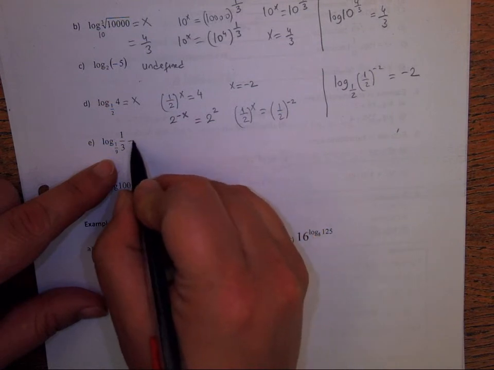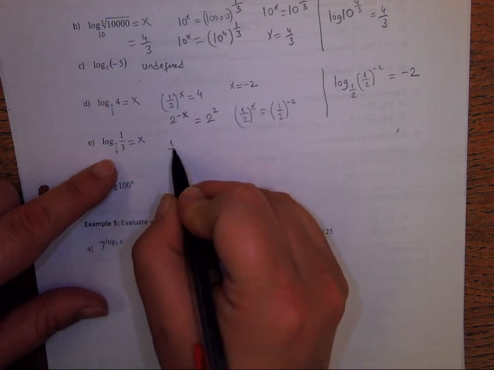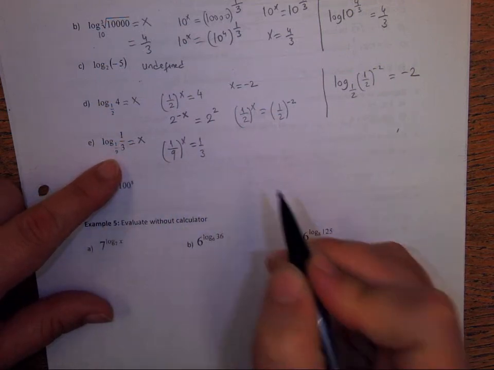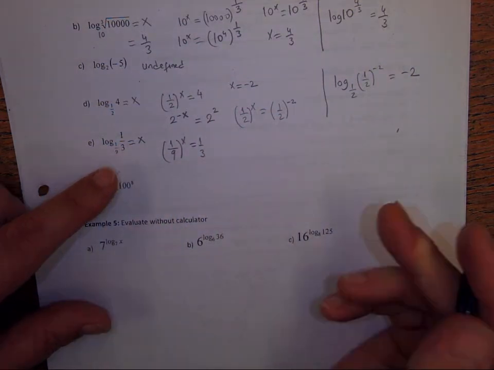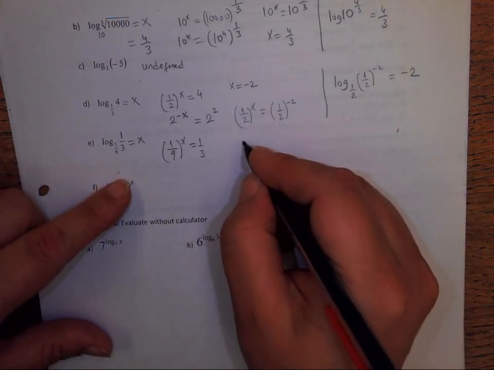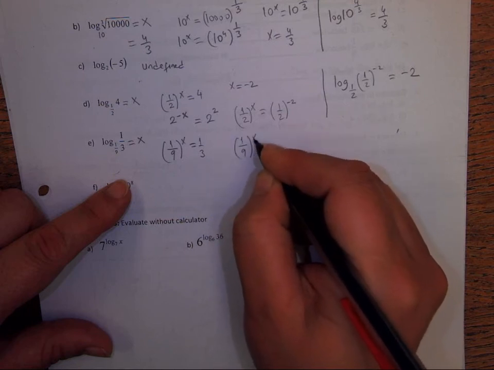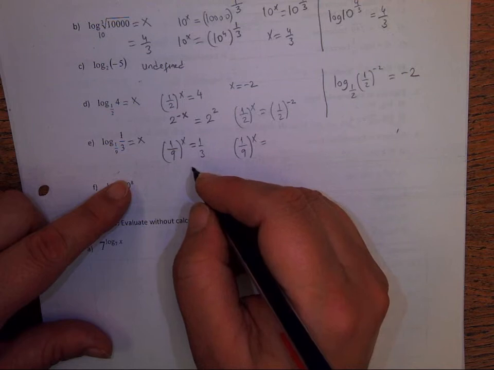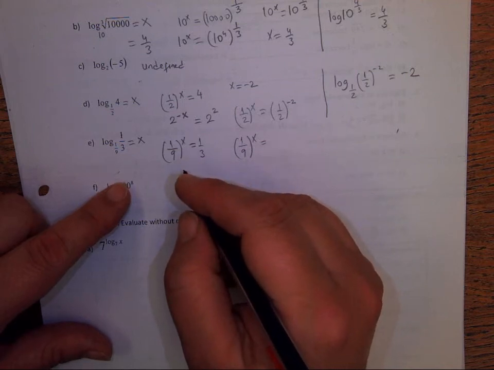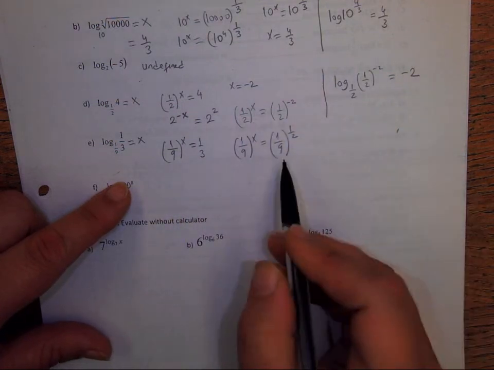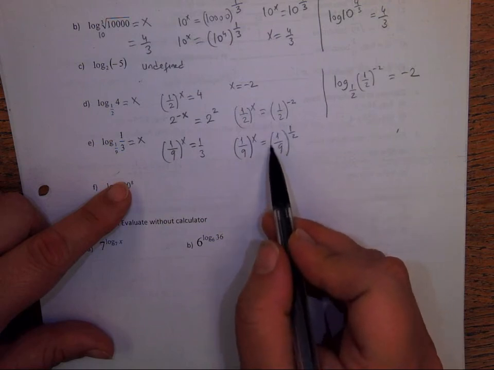Base is 1 over 9. So we are going to say this is equal to x. 1 over 9 to the power of x equals 1 over 3. Write both sides with the same base. So you can either say 1 over 9 to the power of x equals 1 over 3, which can be written as square root of 1 over 9, which is 1 over 9 to the power of 1 over 2. 1 over 9 to the power of 1 over 2 means square root of 1 over 9, which is 1 over 3.